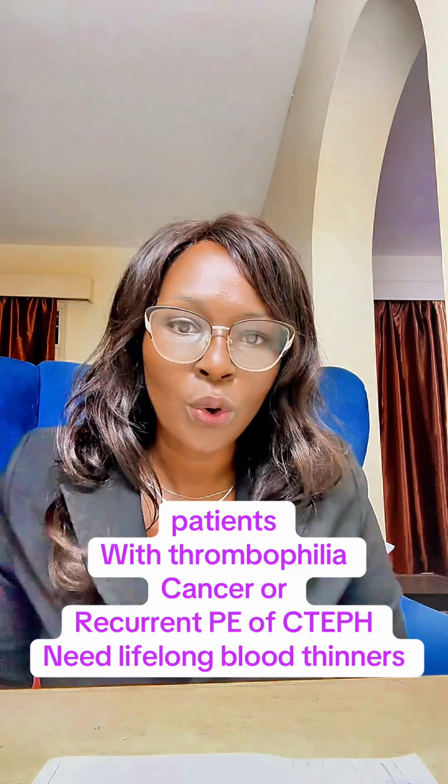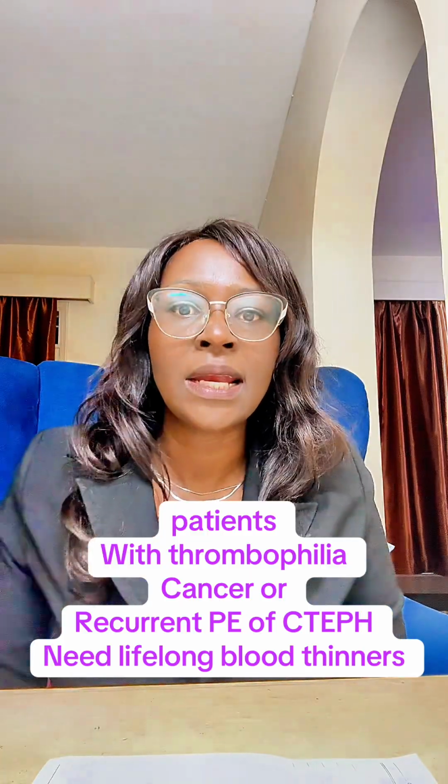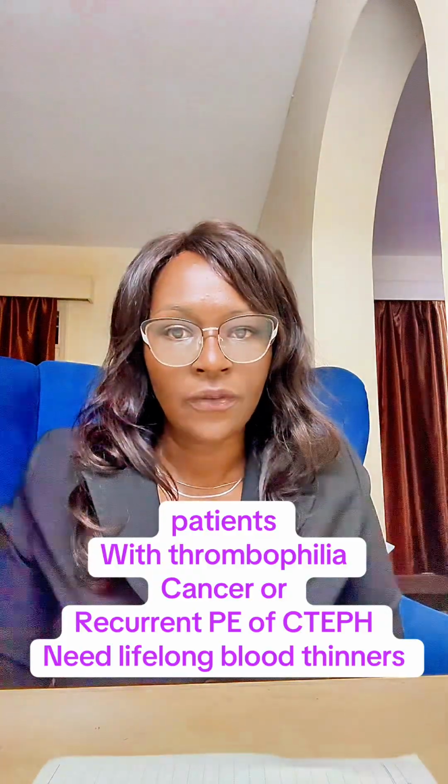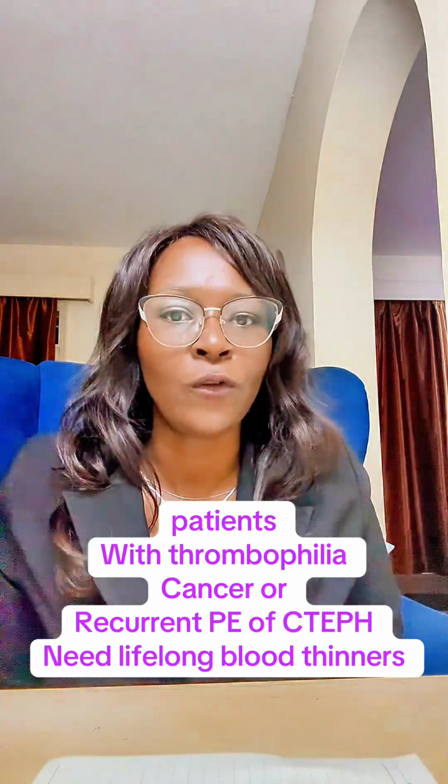So that's how you go about pulmonary embolism, because it's very common and it can lead to increased mortality if you don't do timely diagnosis and timely treatment for your patients.